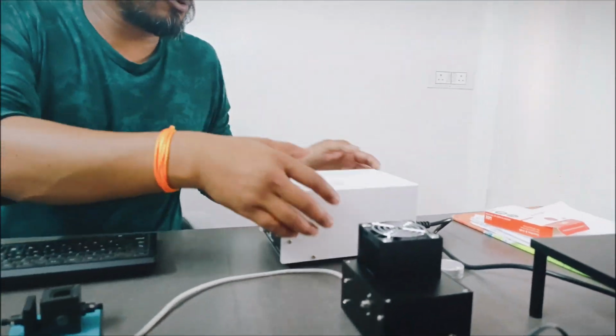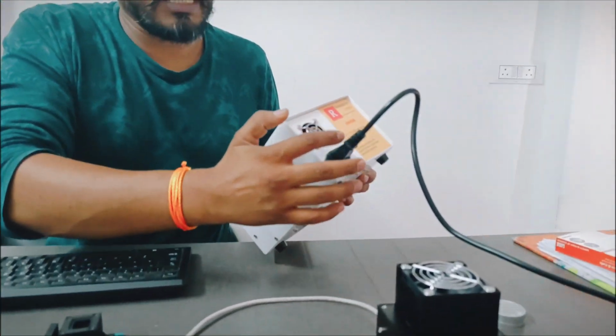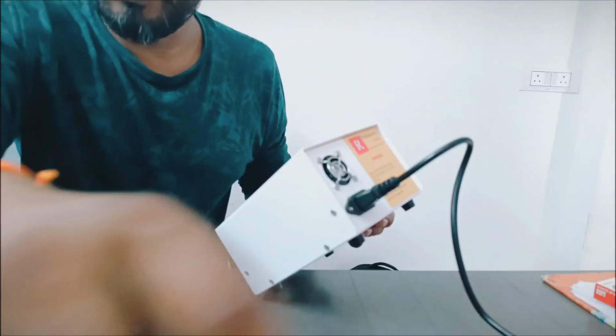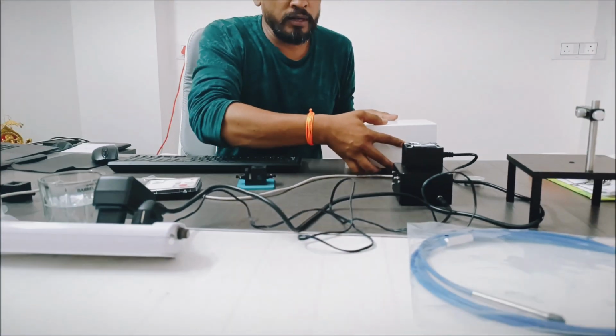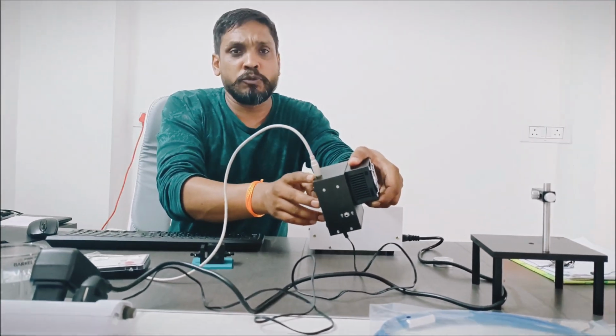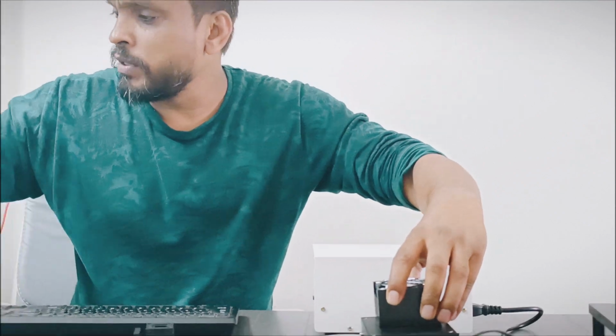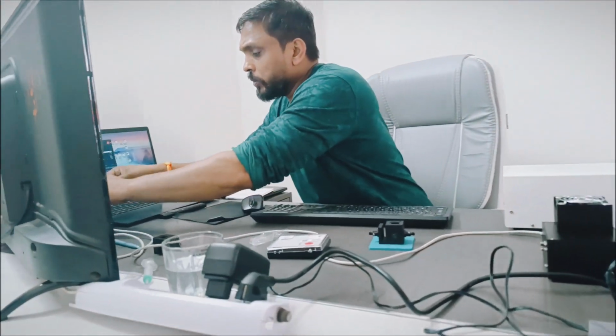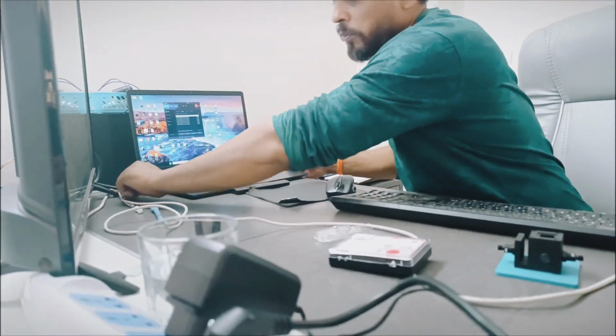For connection of our light source, you have to put the power cable at the back, and that goes to the power socket. Step 1. Then for the spectrometer, you have to connect one end of the USB cable here and the other end of the USB cable to the laptop. So I am just going to connect the laptop.